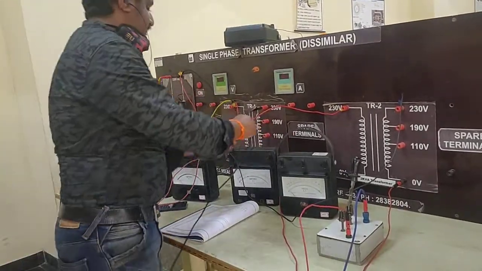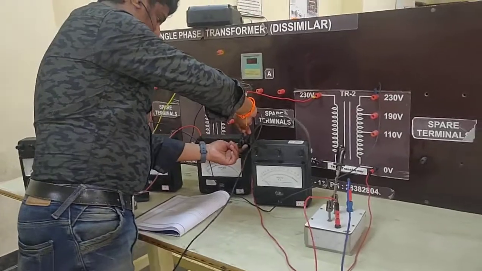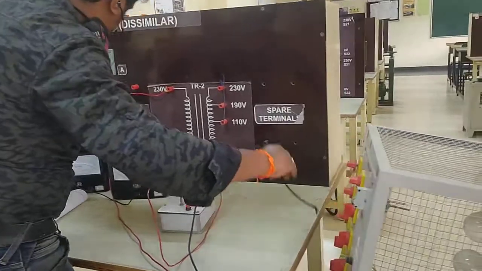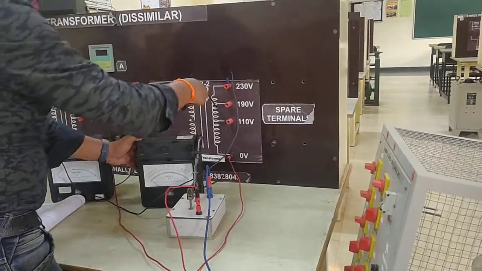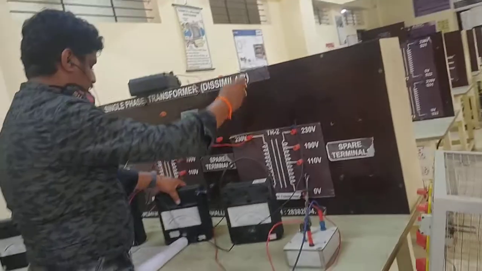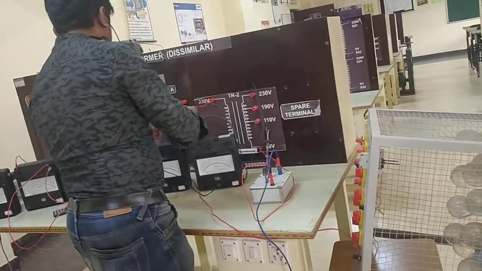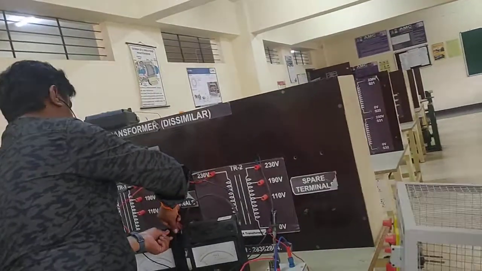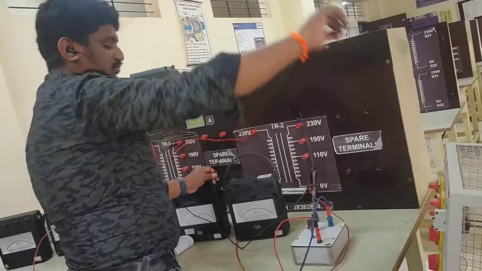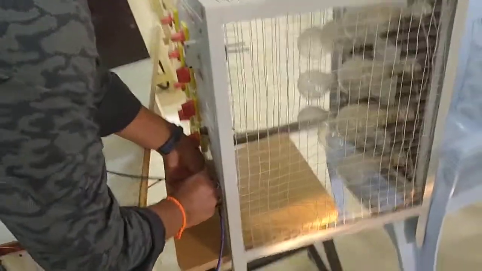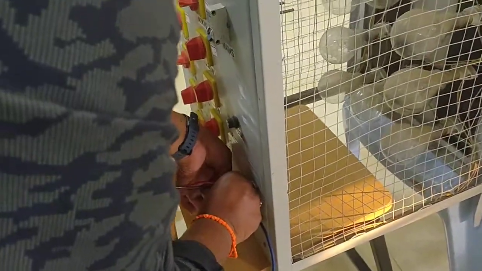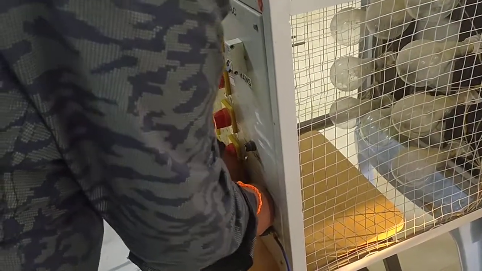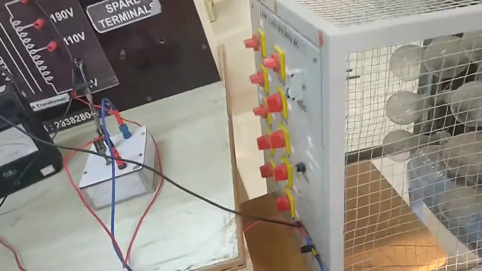Third ammeter, secondary side. The secondary side of the third ammeter should go to the positive of the load.